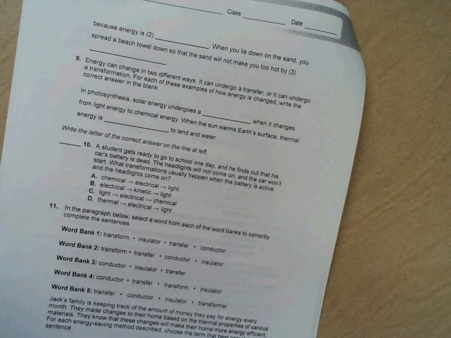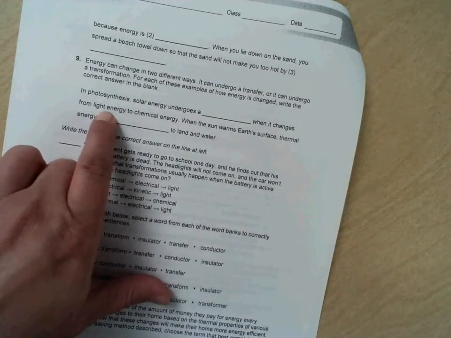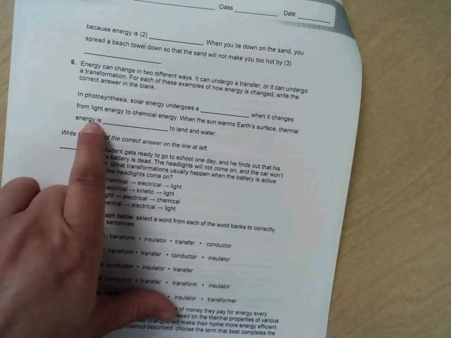So let's go on to the next one. When the sun warms Earth's surface, thermal energy is blank to land and water. I will tell you the first one is transformation because you're changing from one to another. And this one is transferred because it's just being transferred from thermal energy to the land and to the water.